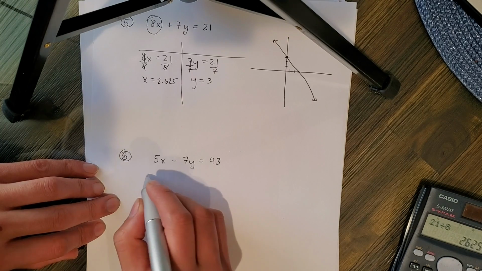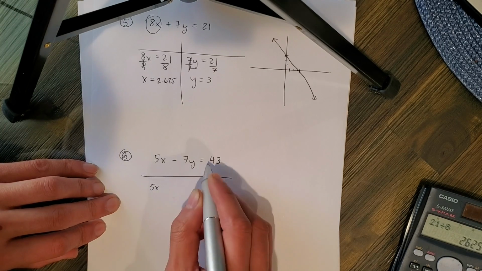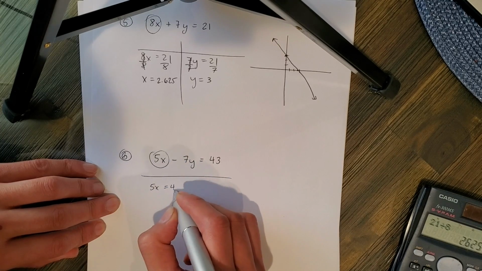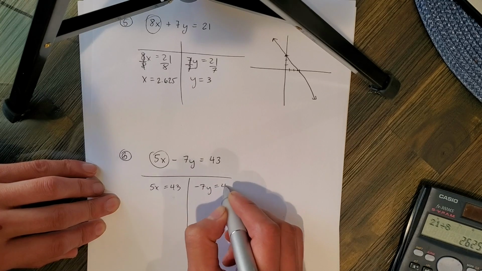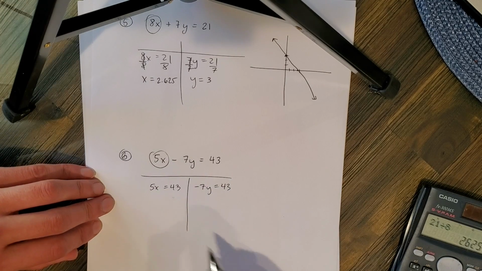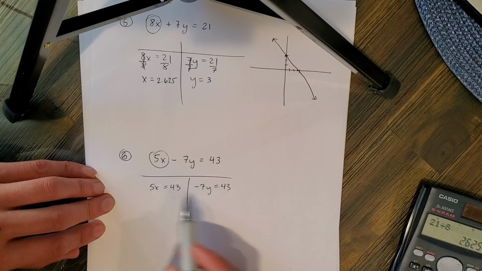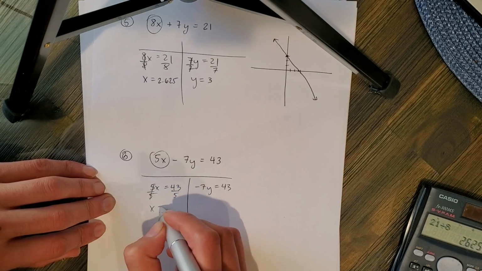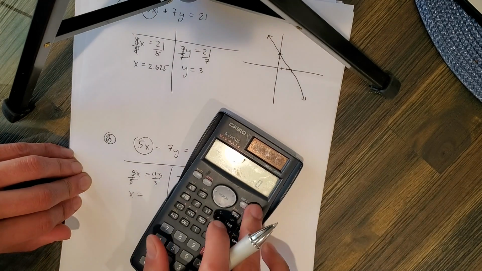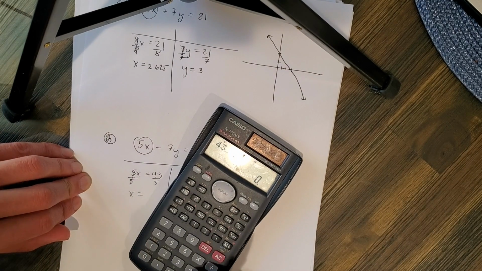Okay, so let's go ahead and set this up. So it's going to be 5x equals 43. And then negative 7y equals 43. Both of these numbers are not divisible evenly by these numbers here. So I'm going to go ahead and divide by 5. x equals, I'm going to use my calculator here. Let's see, what's 43 divided by 5?